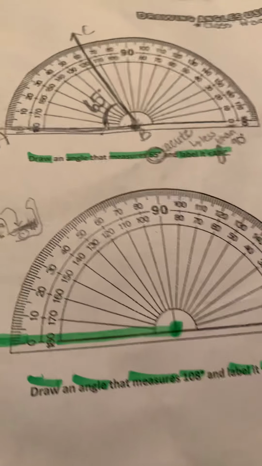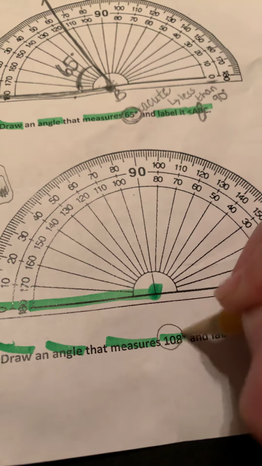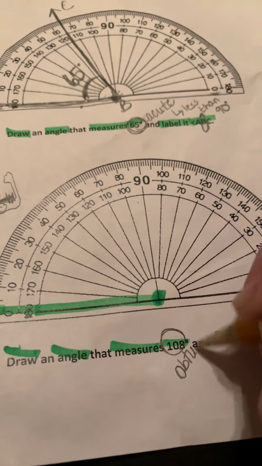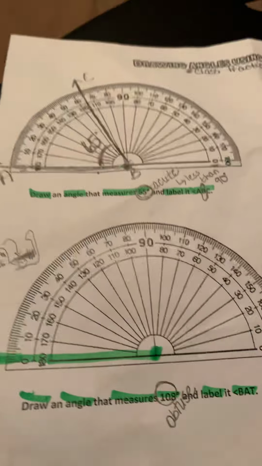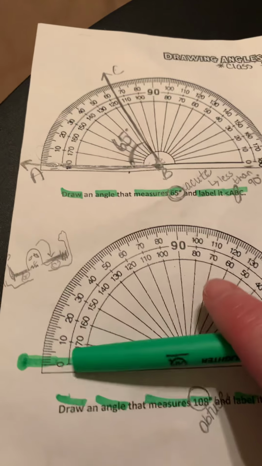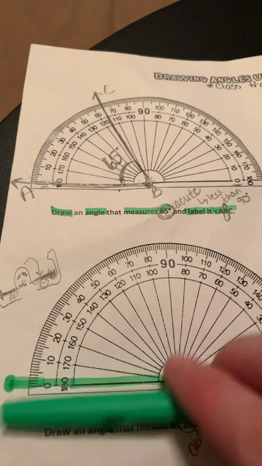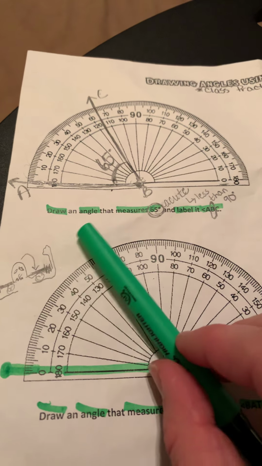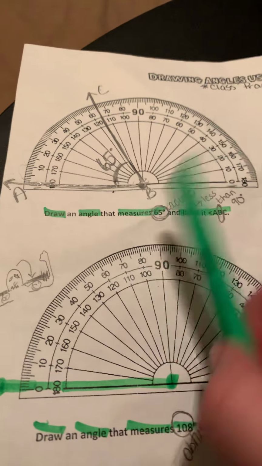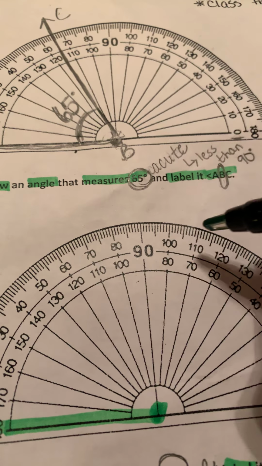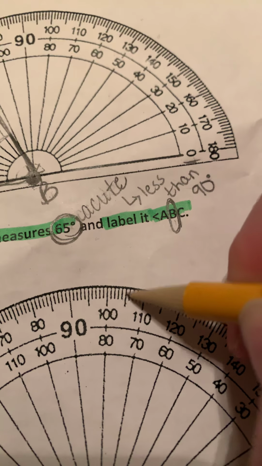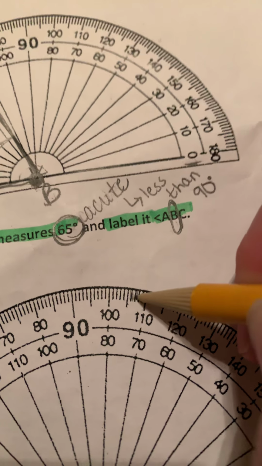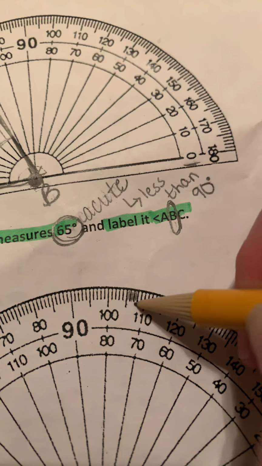All right, 108 degrees. What type of angle is that? It's obtuse. How do we know it's obtuse? More than 90 degrees, which we already have on our notes, so we don't need to write it again, hopefully. All right, so if that's my 0, I should jump where? Right, to 10, to 20, 30, 40, 50, to 90, to 100. What's right here in the middle? 105. All right, so these are itty-bitty marks. So we're at 105, 6, 7, 8. And I usually have to zoom in really close on the little overhead.